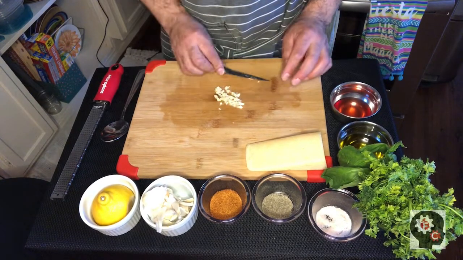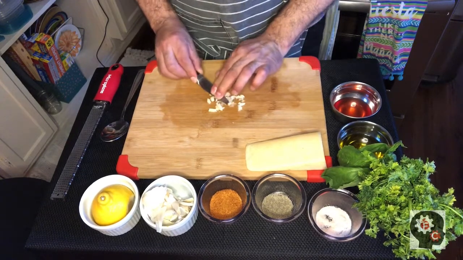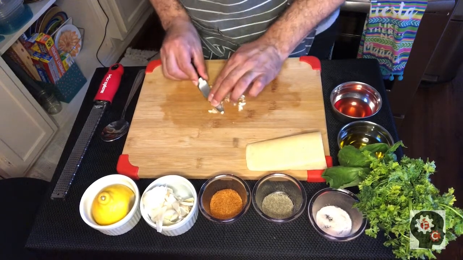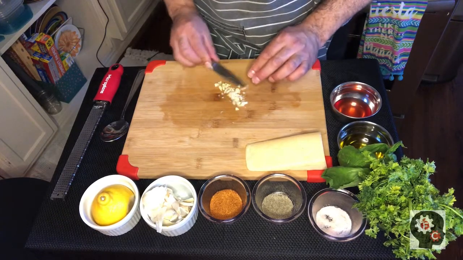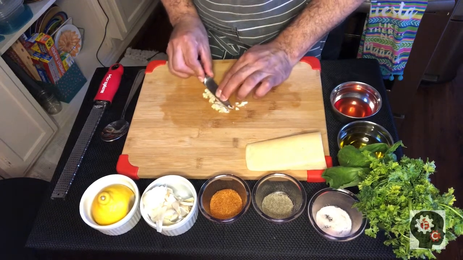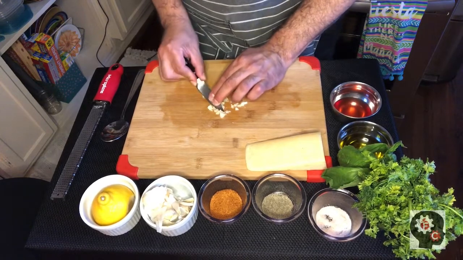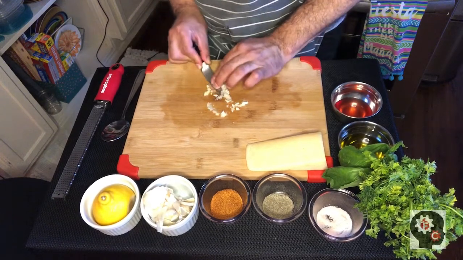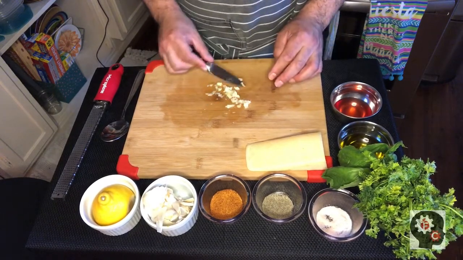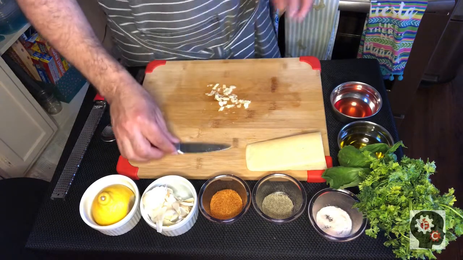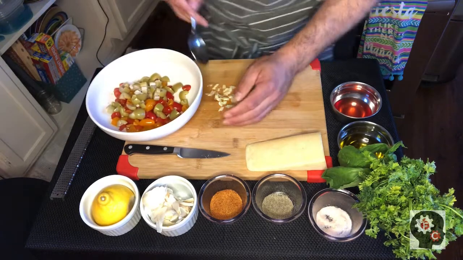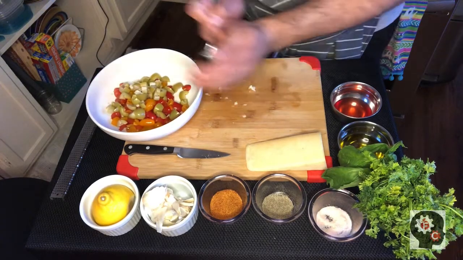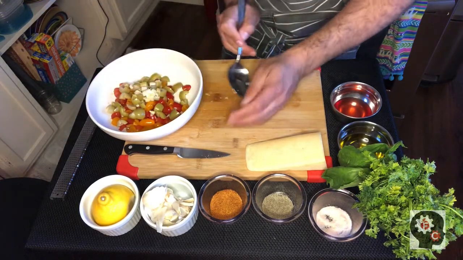Okay? Pretty easy. And I'm just scraping it till it's mashed up. This might take you 20 seconds or so. Alright, so now I got my garlic, and I'm going to add that to my bowl. I'll take my big spoon and gather it up and put it right into the bowl.